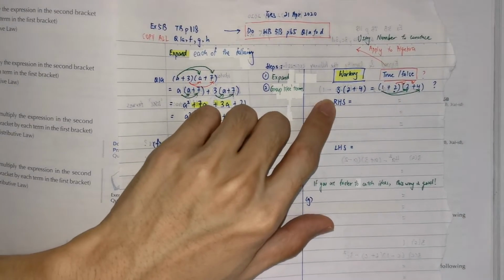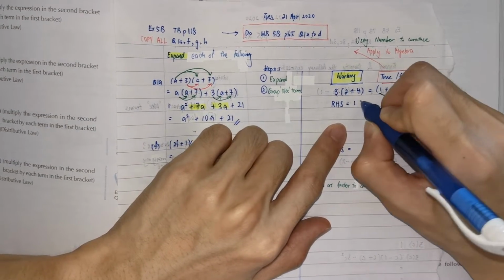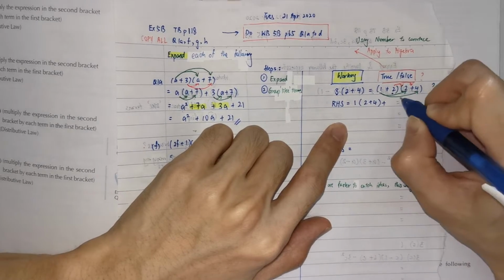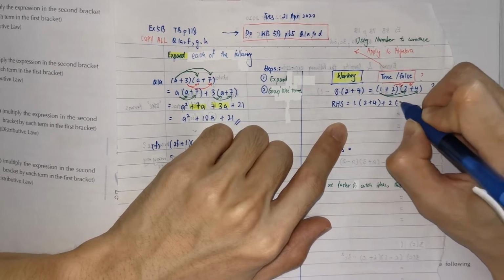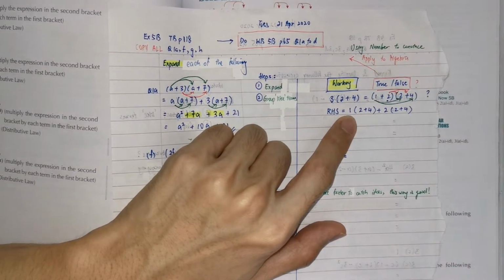Looking at the right hand side means this part of the equation. So 1 times bracket 2 plus 4 plus 2 times bracket 2 plus 4. I use the expansion as usual, the rainbow method.